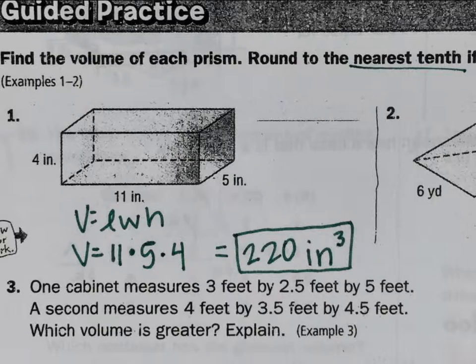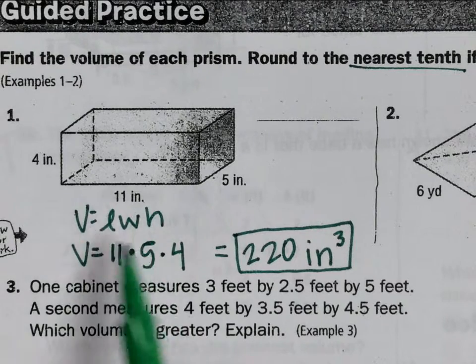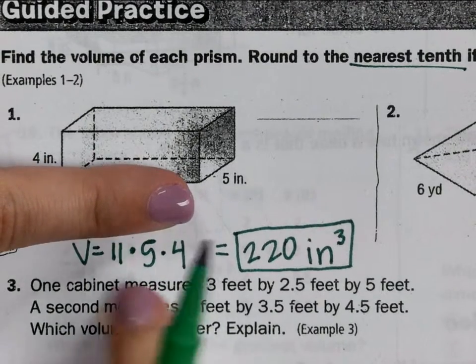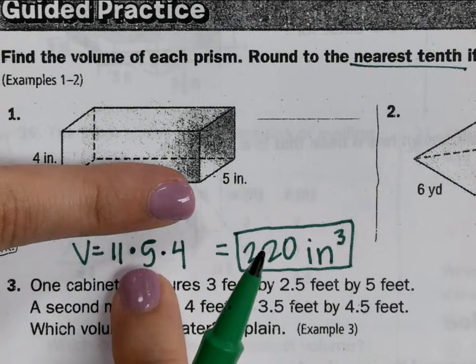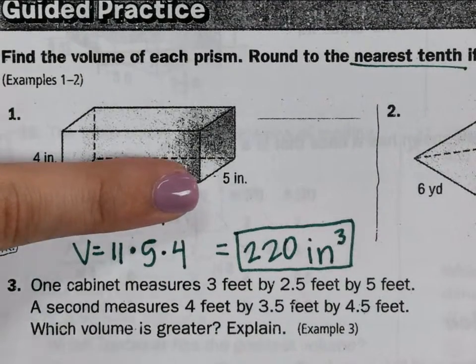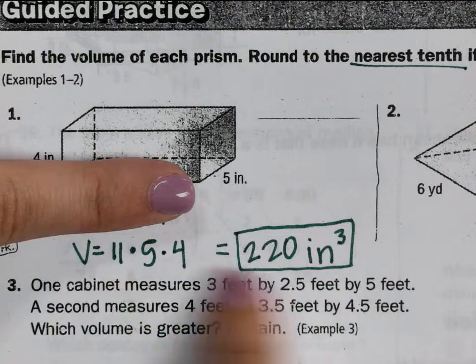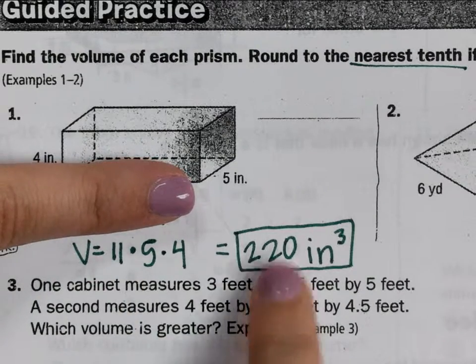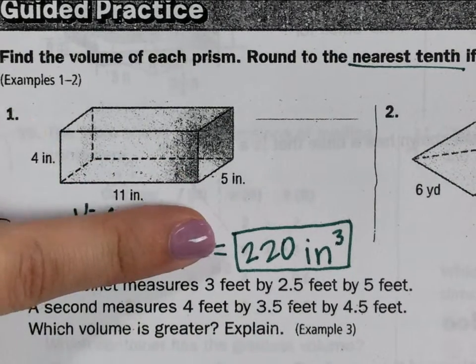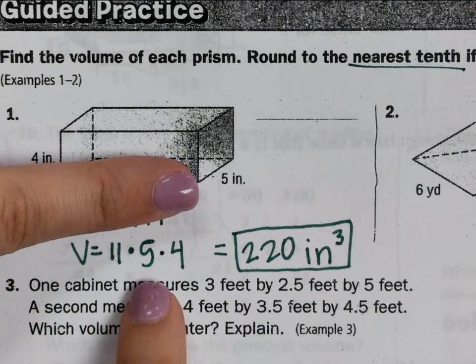On your homework, you don't necessarily have to write V equals LWH, but I at least need to see this: V equals your 3 numbers and then your final answer in order to get full credit. So everybody look up here at the screen right now. Pencils down, look up here. You must show at least this amount of work to get full credit. Are we clear on that? Do not just give me 220 cubic inches. You have to at least tell me this.